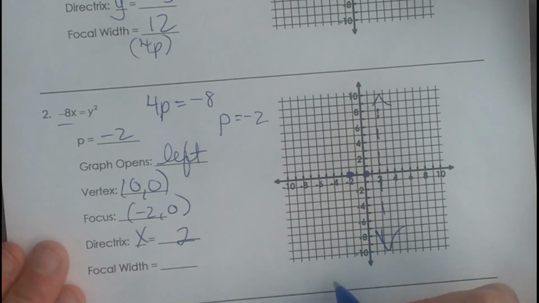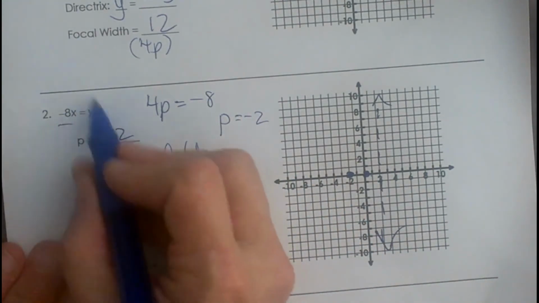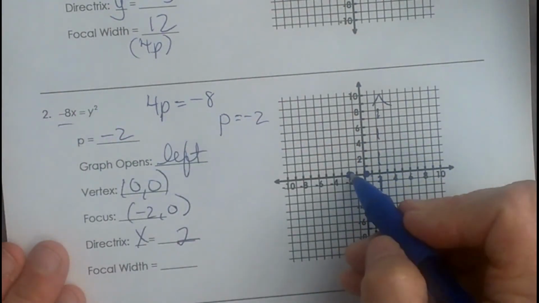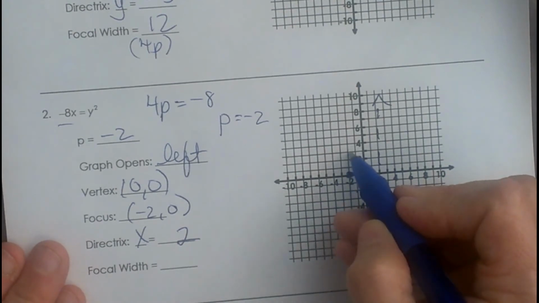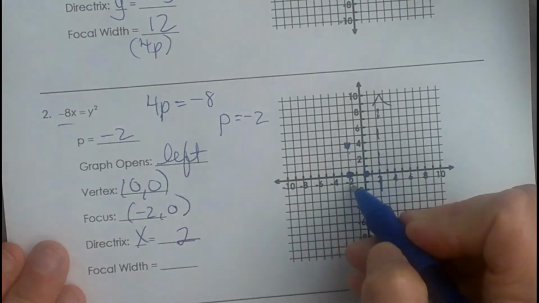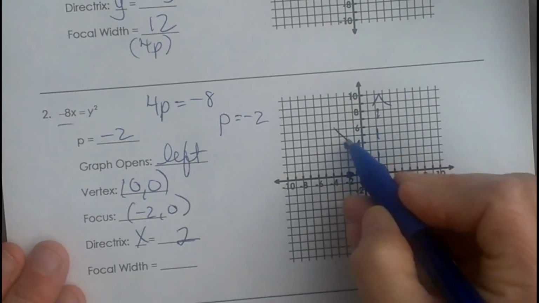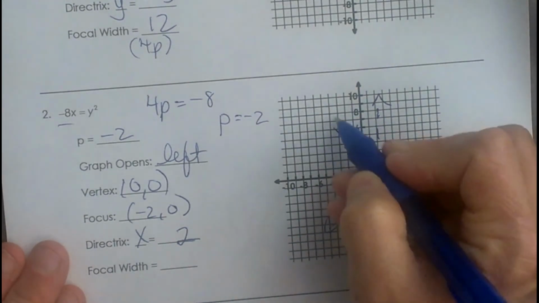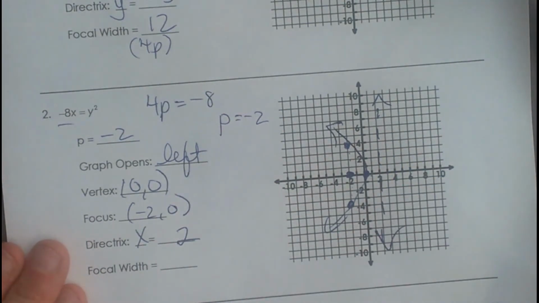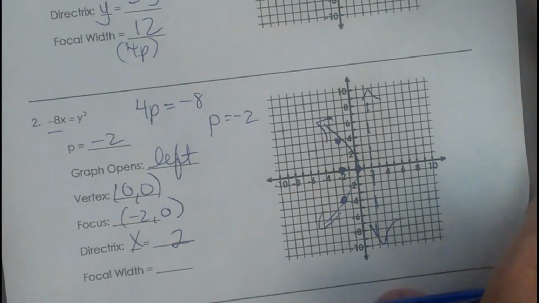And then focal width. Our focal width is the absolute value of 4p, so it's 8. So from here, I'm going to count up half of that, which is 4, down 4, and those are the 2 points on my parabola, and I graph it. There we go. We got 2 of them graphed already, okay? So let's look at the next 2.